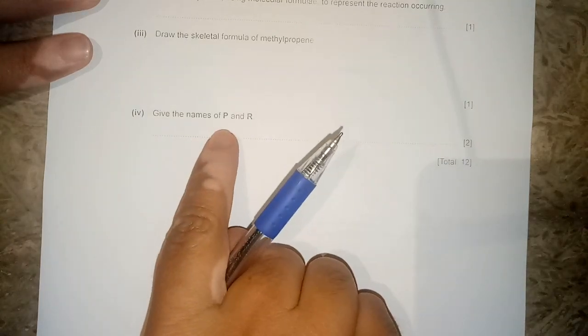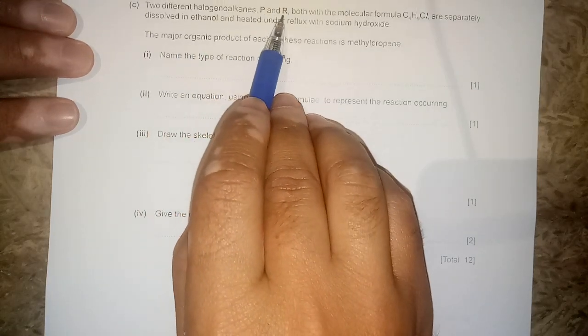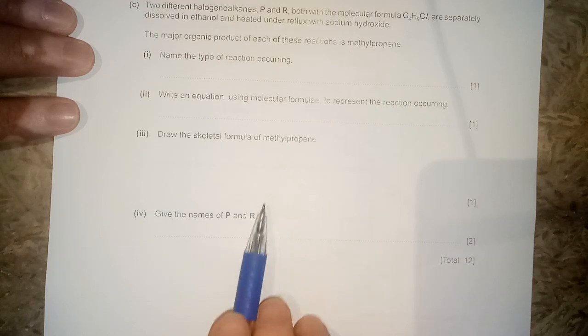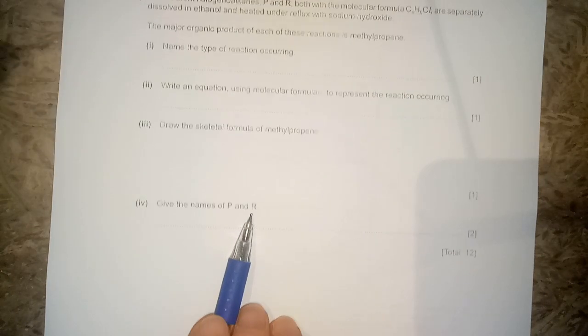Got it? Now give the names of P and R. The two different halogenoalkanes P and R both have the same molecular formula, and we have to give the names of P and R only.